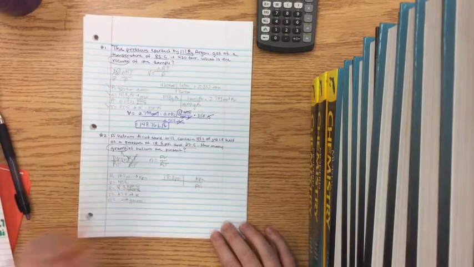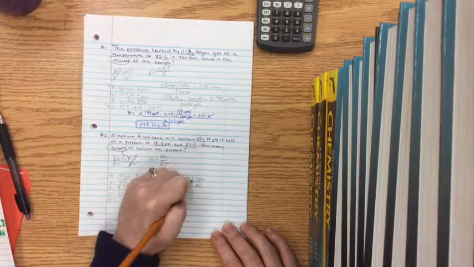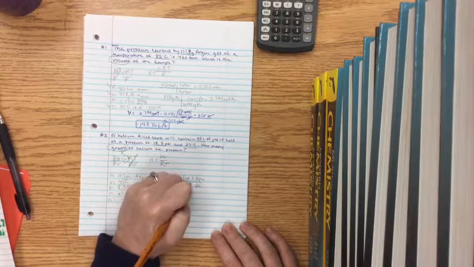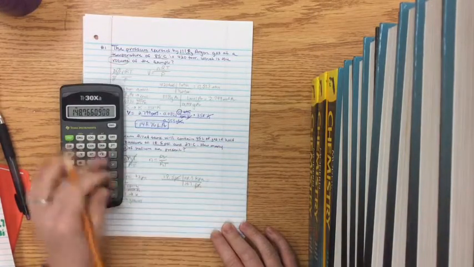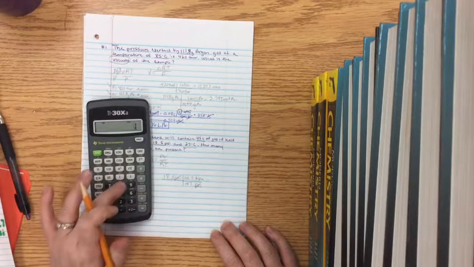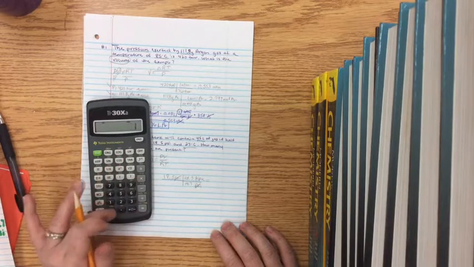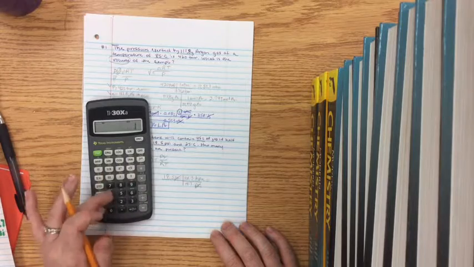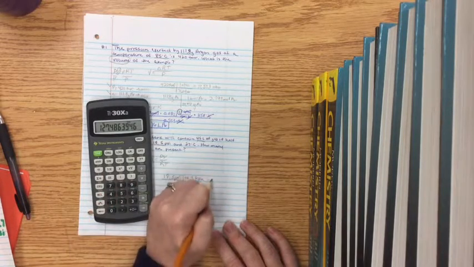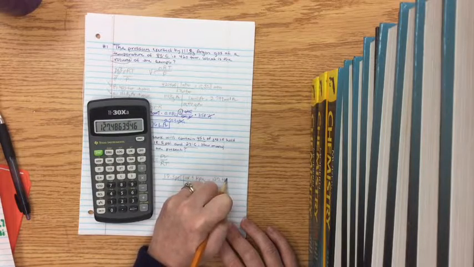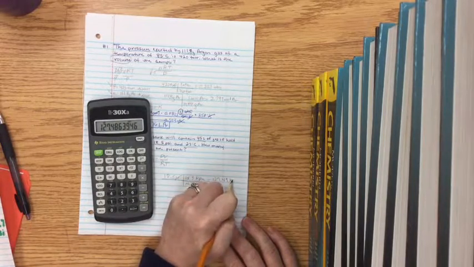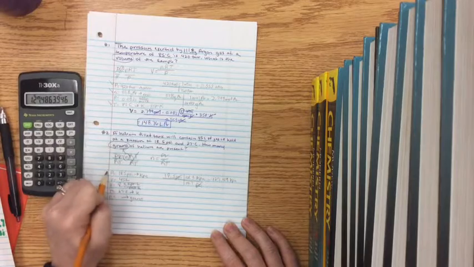So I'm going to go ahead and just put that in. 101.3 kPa is equal to 14.7 psi. My psi units cancel, so I multiply across the top, 18.5 times 101.3 divided by 14.7, and I get 127.49 kPa. Okay, so I've dealt with this one.